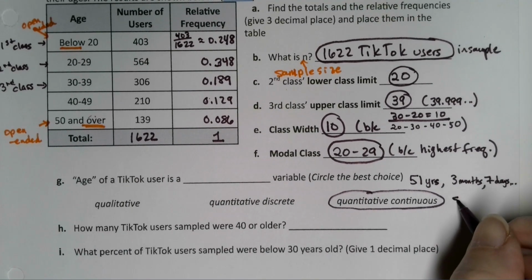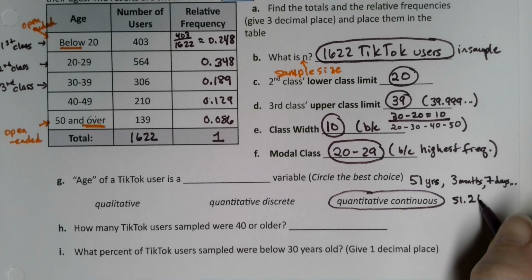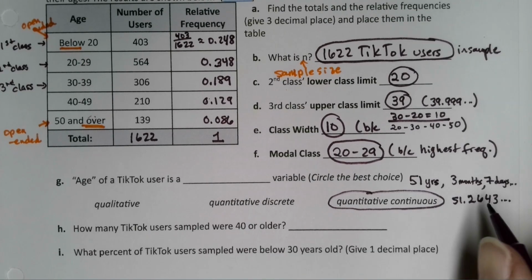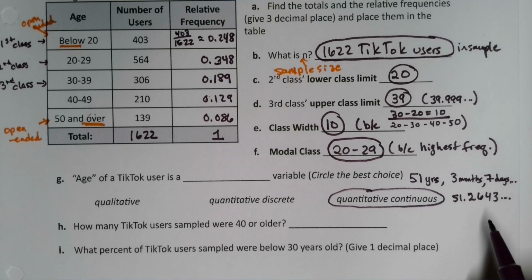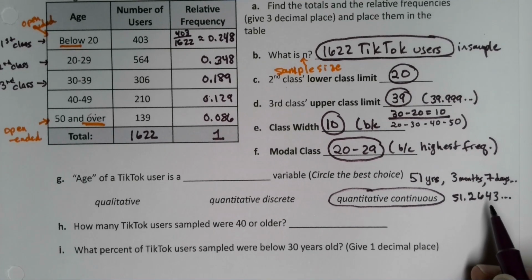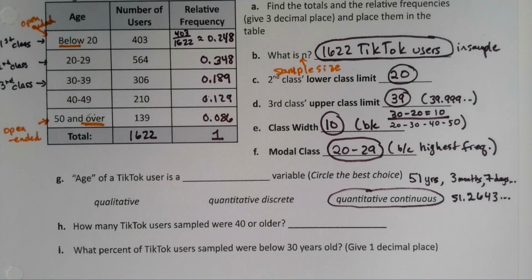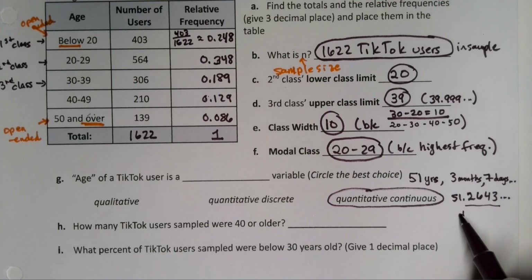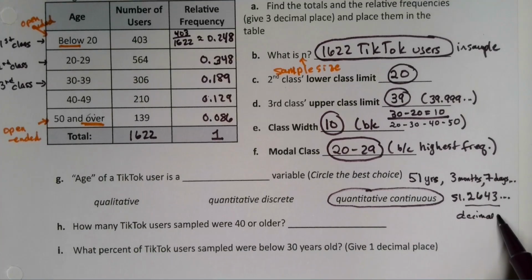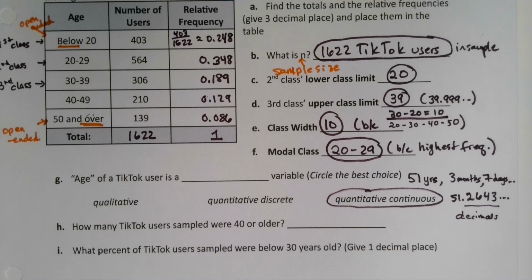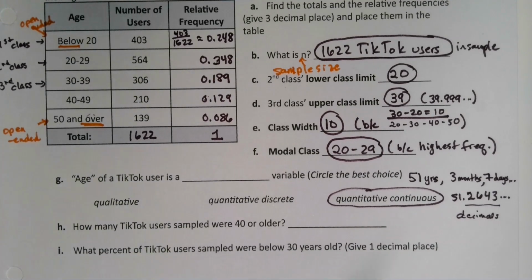So you're really 51.2643. There's decimals, right? And every second that ticks by, you get different decimals. It goes right up to 51.99999 on the day of your birthday, and then the clock ticks over and makes you 52 when you turn 52. That's how it works. So there are decimals with your age because you're aging every single moment that passes.